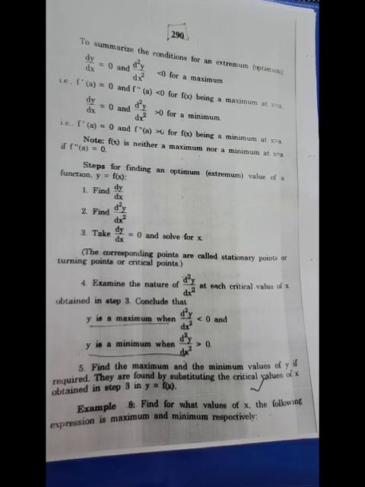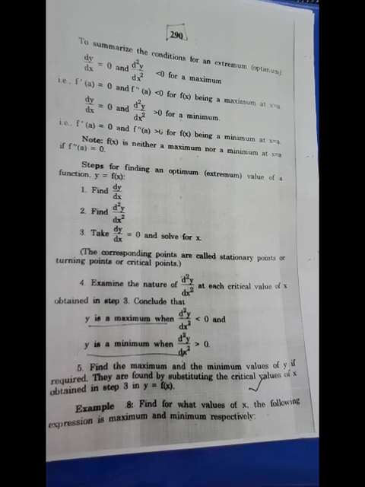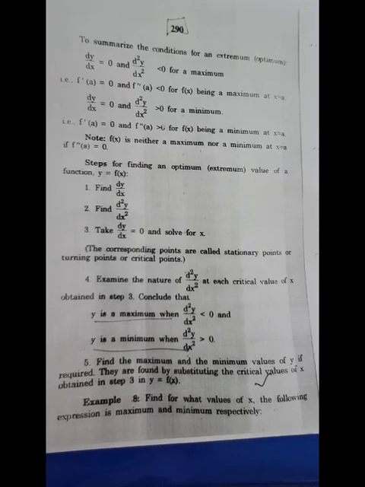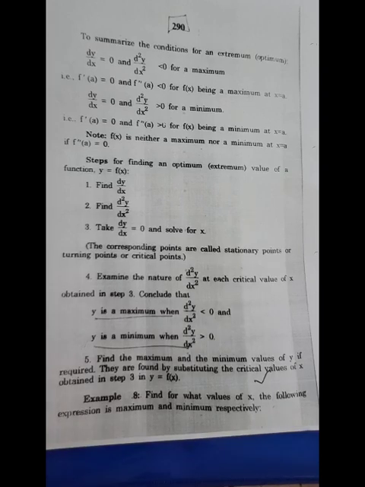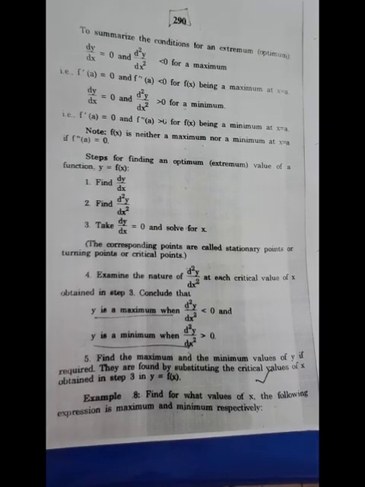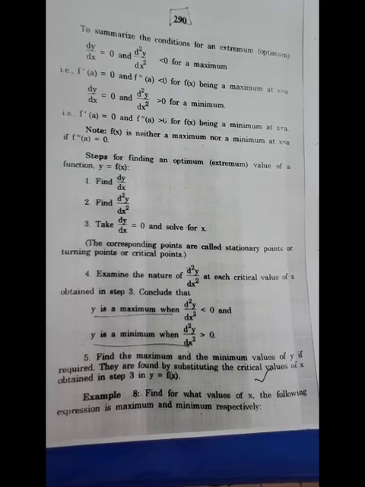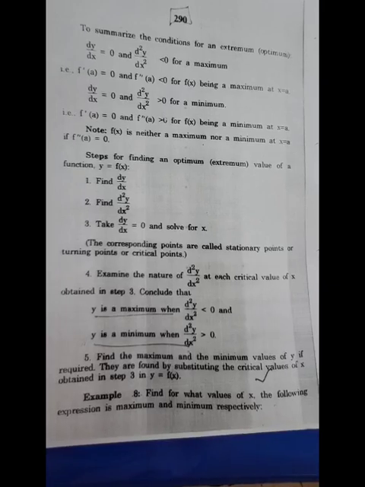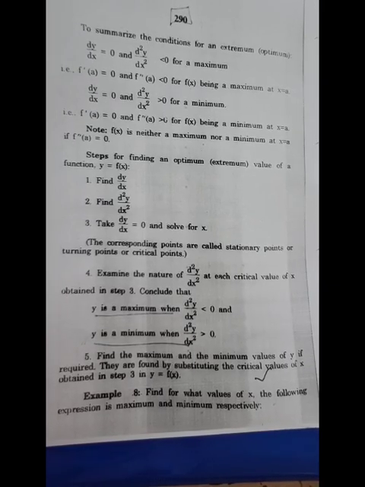Steps for finding an optimum value of function y is equal to f of x. First find dy by dx, next find d square y by dx square, then take dy by dx is equal to 0 and solve for x. Examine the nature of d square y by dx square at each critical value of x obtained in step 3. Conclude that y is maximum when d square y by dx square is less than 0 and y is a minimum when d square y by dx square is more than 0. Step 5: find the maximum and the minimum values of y if required. They are found by substituting the critical values of x obtained in step 3 in y is equal to f of x.